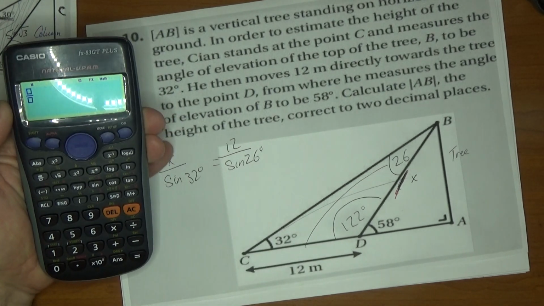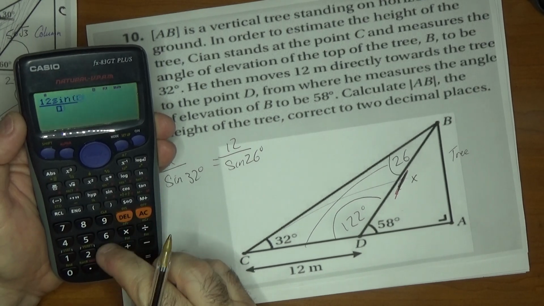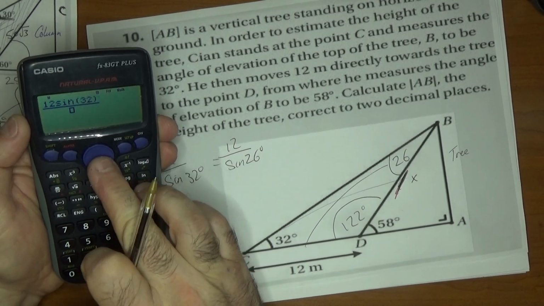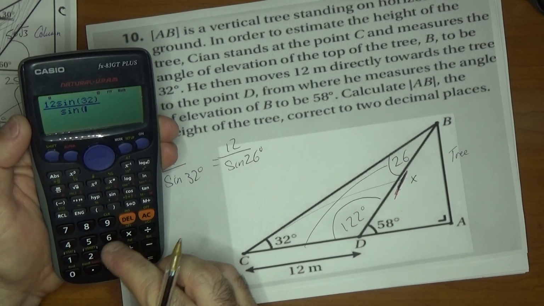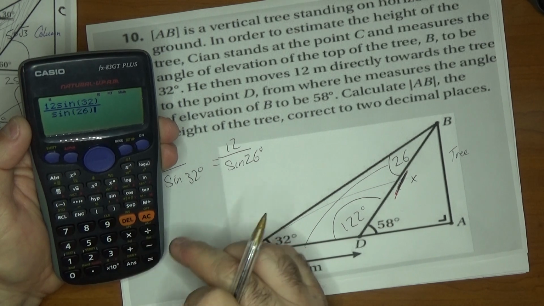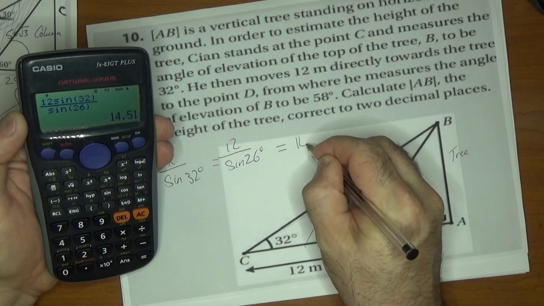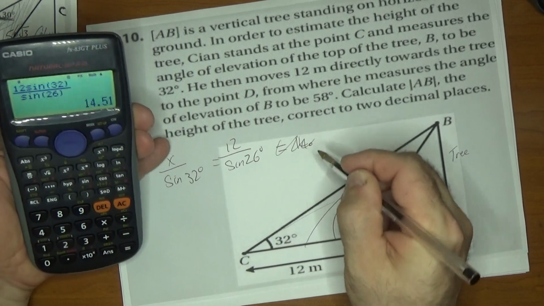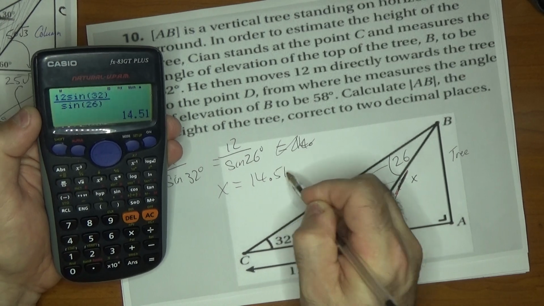So we're going to go with 12 sine of 32 close, divided by sine of 26 close, and say equals. So x equals 14.51.